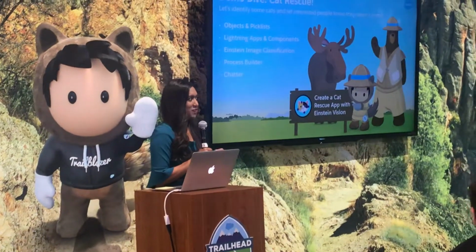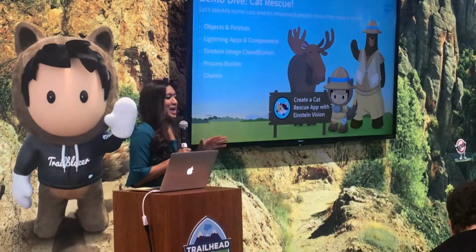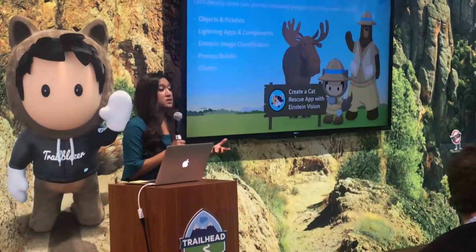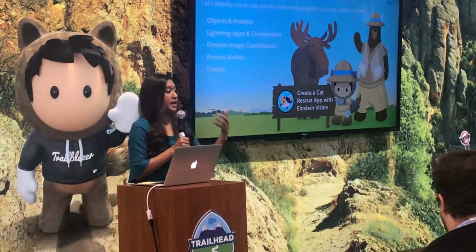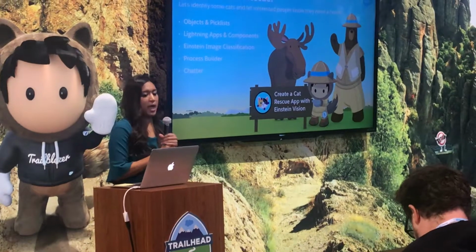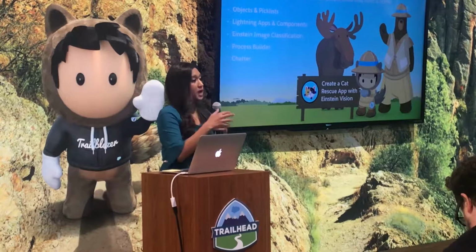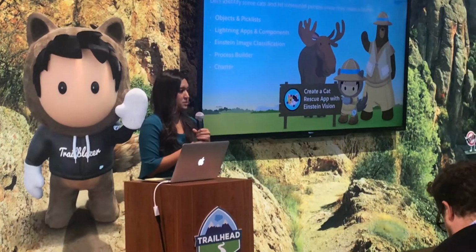All right, now for the fun part, the demo. Imagine, if you will, that there is a cat shelter where tens of hundreds of cats are coming in every single week so that they can look for a home. And you also, on the other hand, have people that are actually looking to adopt those cats. So as the cat shelter, I want to be able to build an app to match those cats with people that are interested in the cats.